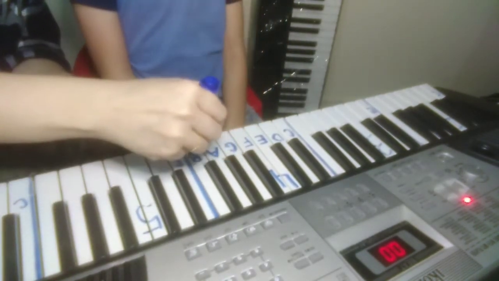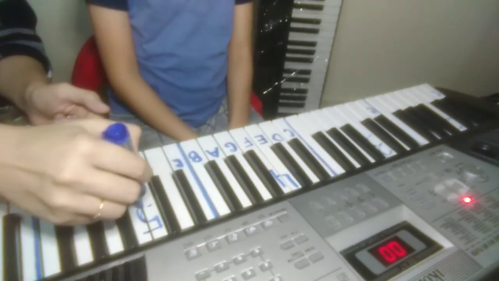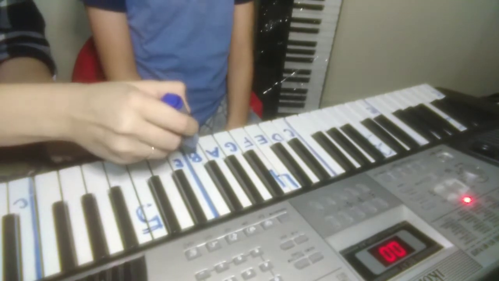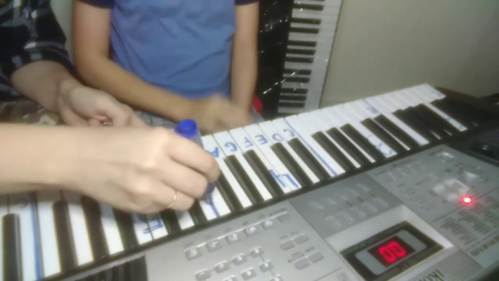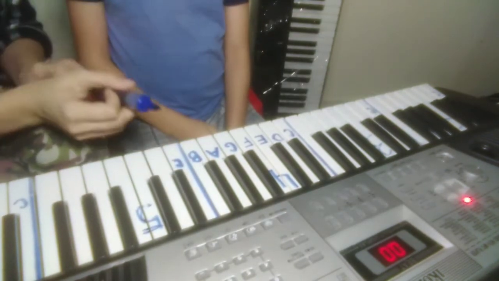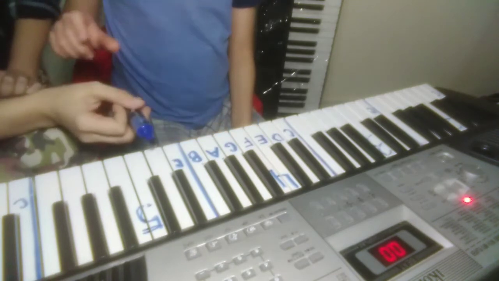After B, the new octave starts. Here, octave 5 starts. After B4, the new octave starts again from note C. So, name the rest of the notes in octave 5.